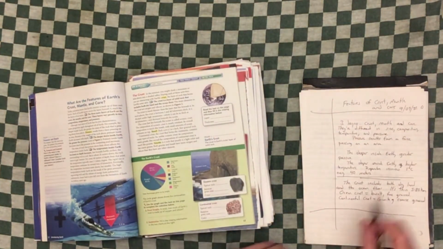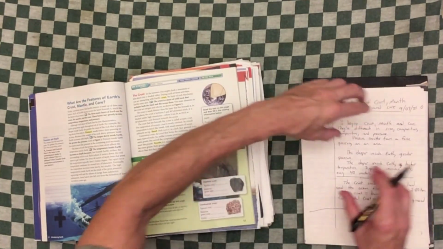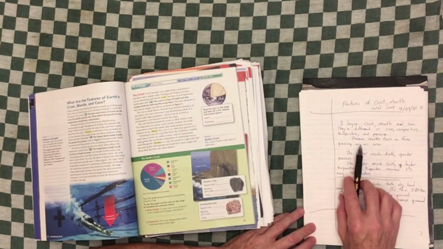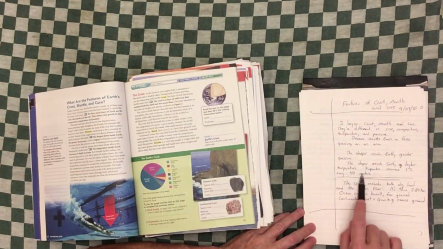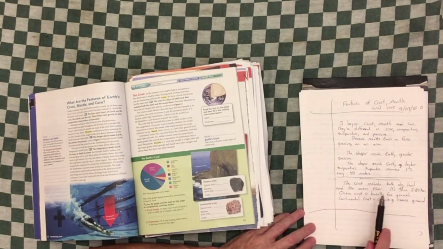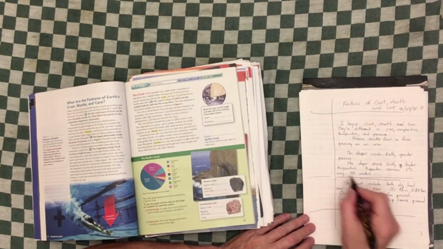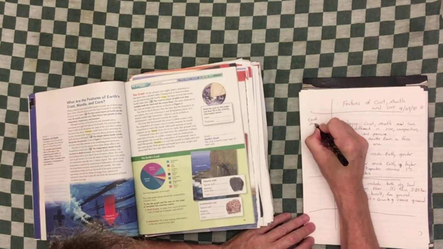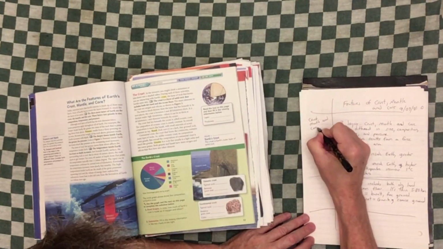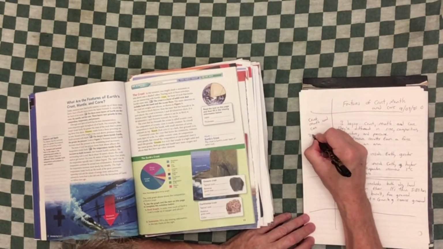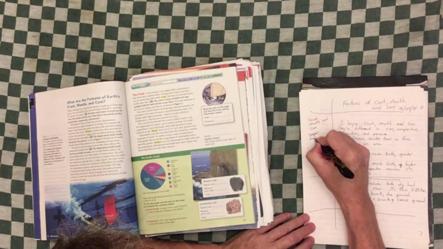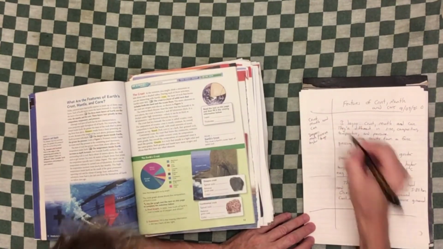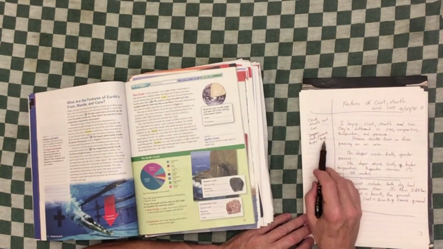Okay, now I'm going to synthesize these notes. I'm going to paraphrase them to here. So, crust, mantle, and core, different in size, composition, and temperature. Then it talks about pressure and deeper inside the Earth, higher pressure, higher temperature. So, up here, crust, mantle, and core. Deeper, more pressure, higher temperature. And I'm going to abbreviate the word temperature. Temp, higher temp.